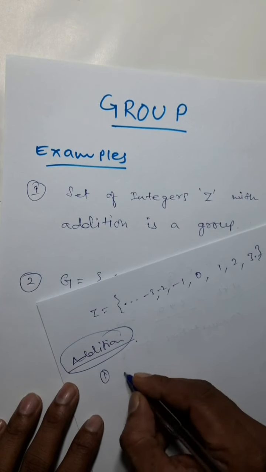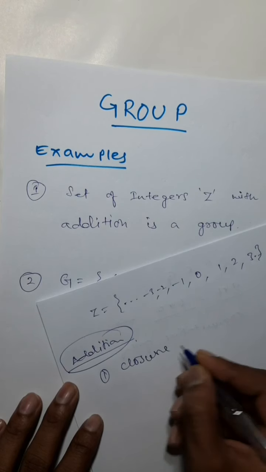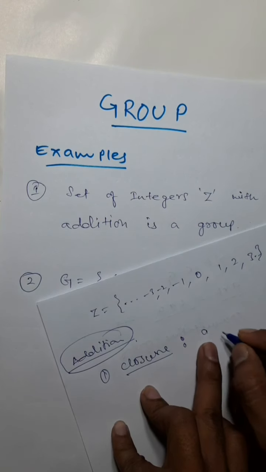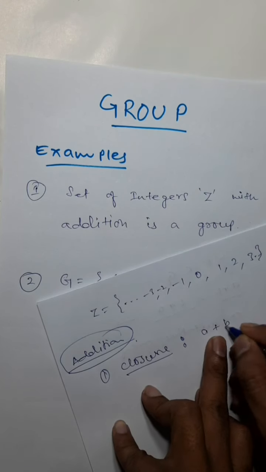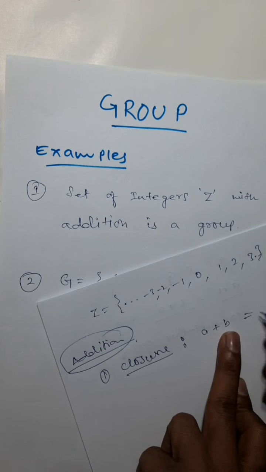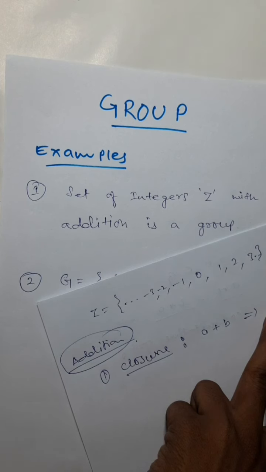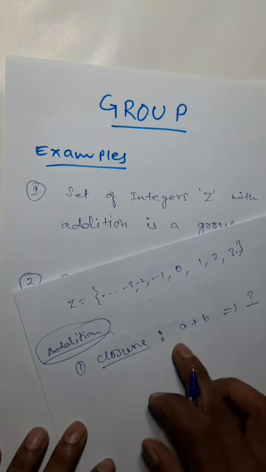First property is closure. Closure means, for a plus b, the resulting element must belong to the group G. That's what we have to show for closure.